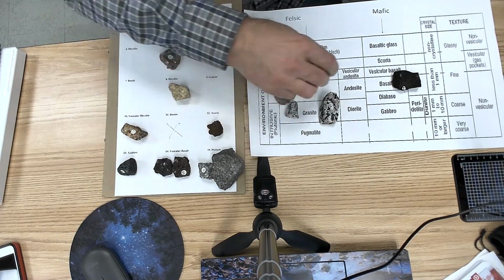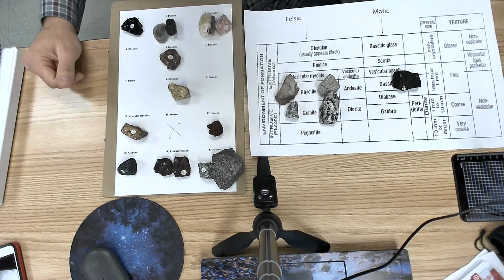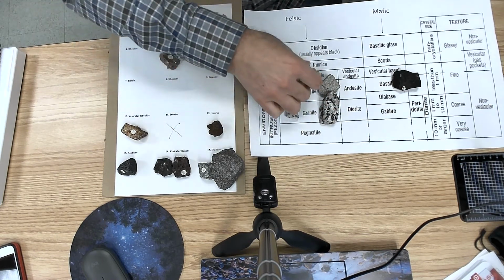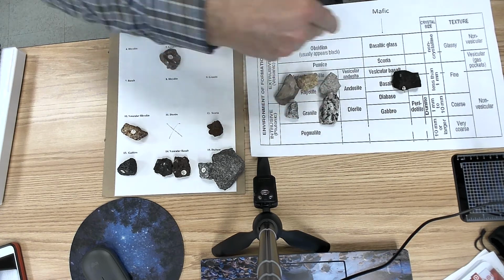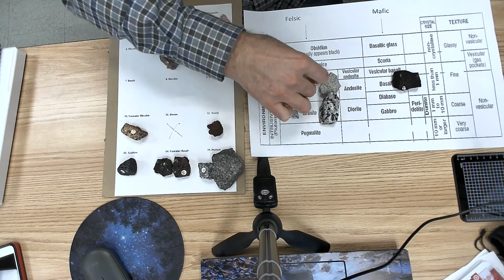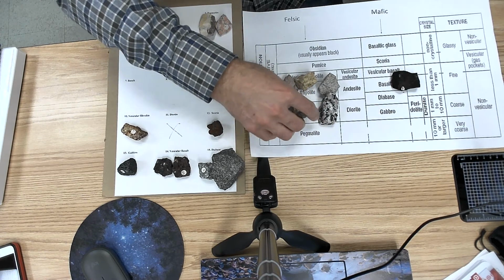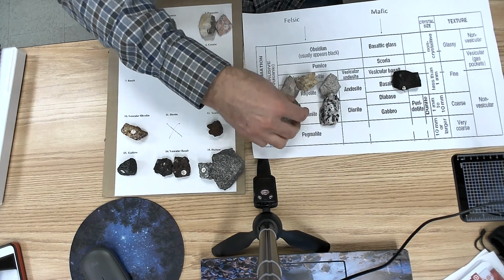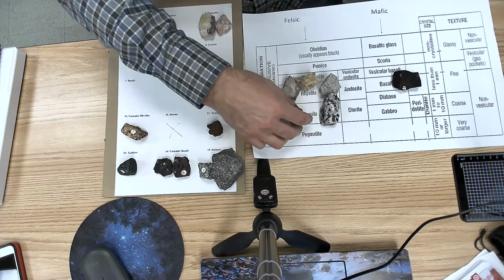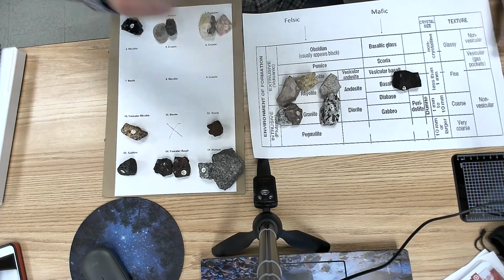So here's another kind of rhyolite, light color, barely see anything. This is another sample of rhyolite. So you can have many different colors of rhyolite, many different colors of granite. Okay, this is another granite. This has a lot more of a pink to it, a lot more feldspar, but still considered light color.